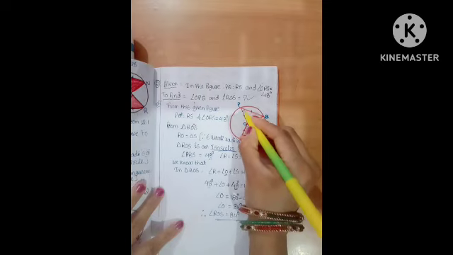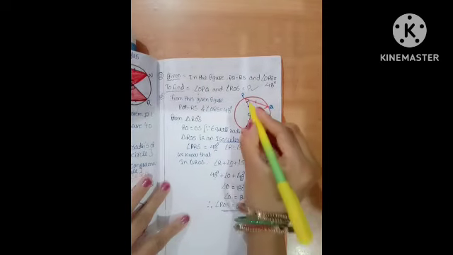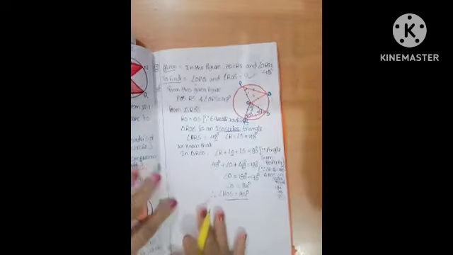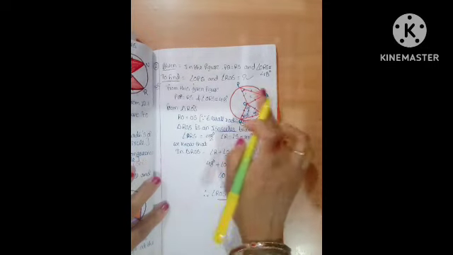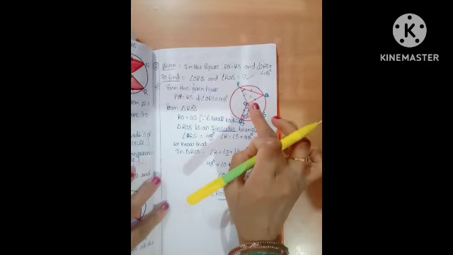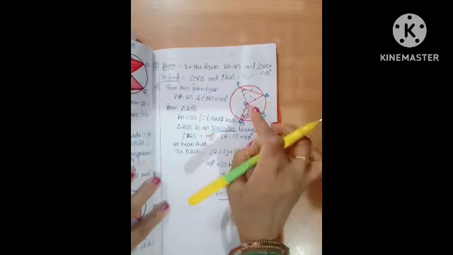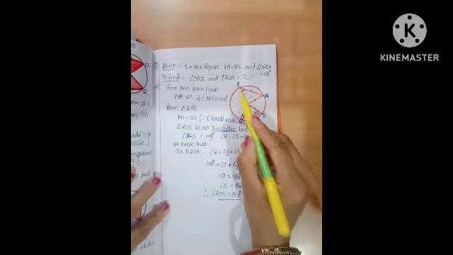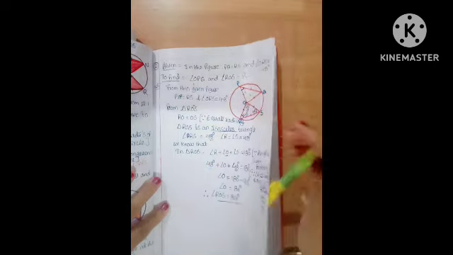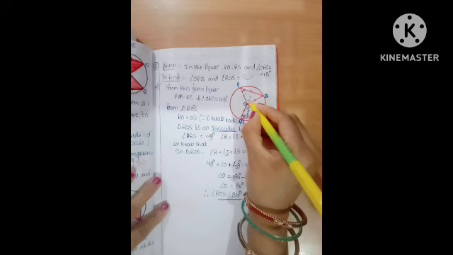Angle OPQ. So this angle, how to find out this angle? Let us take the triangle POQ. In triangle POQ, angle POQ is also the same, 84 degrees. Why is it 84 degrees?